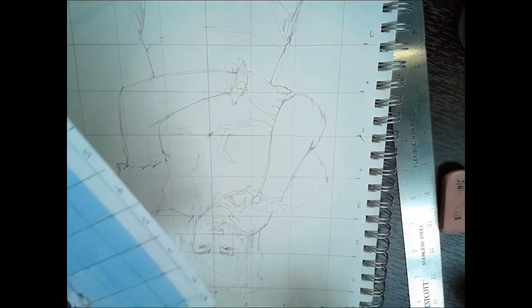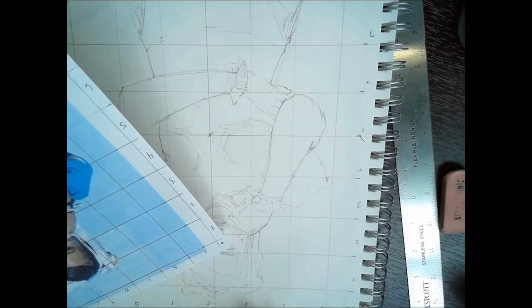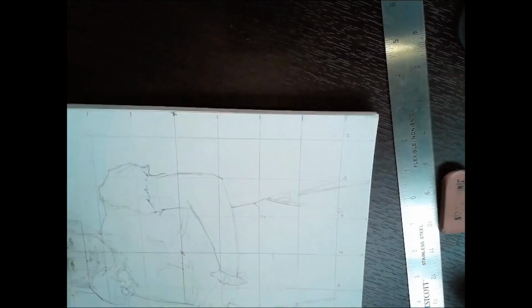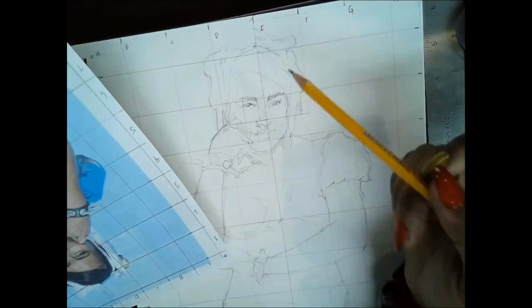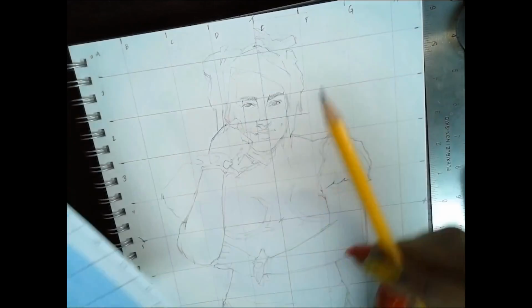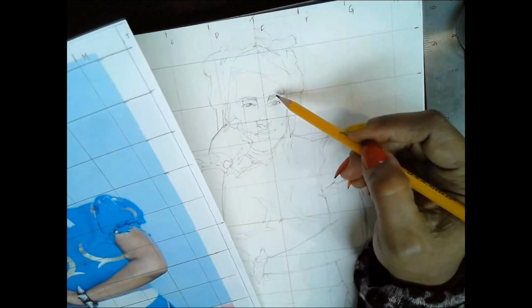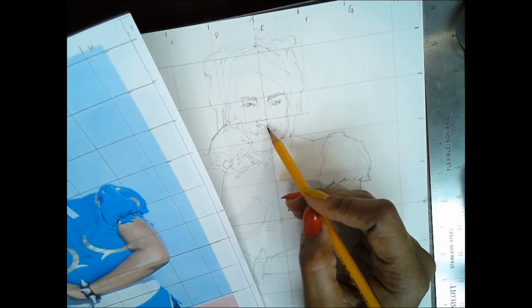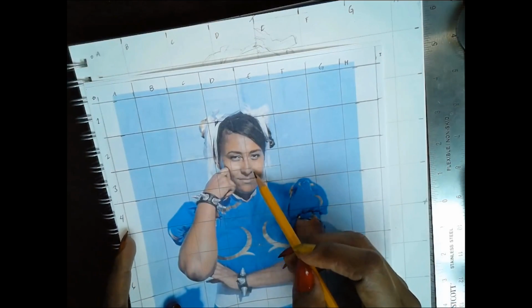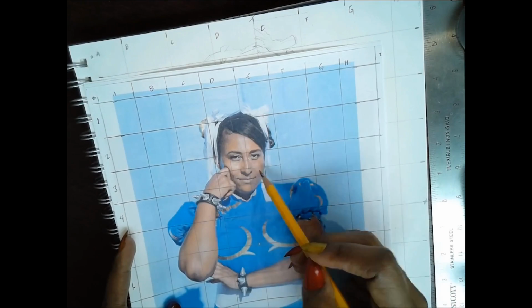You can work upside down, which is helpful for a lot of people, or you can work right side up and still get similar results. I've already started in some sections outlining things like hair and where the eyebrows get darker, and the lower part of the nose here. See, there's that shape that's referencing the shadow under my nose.